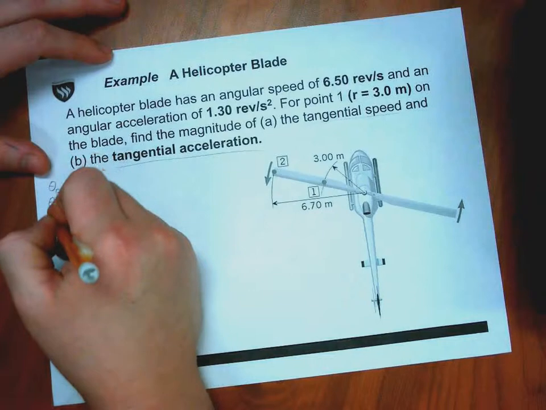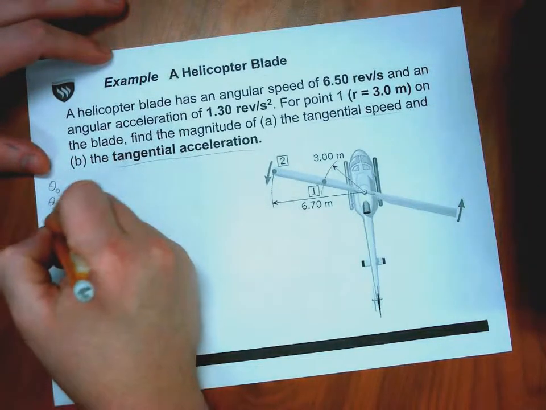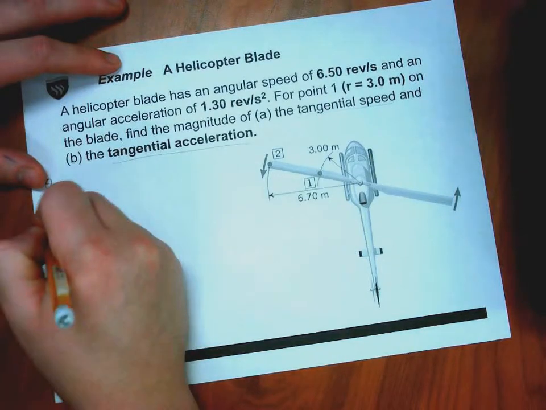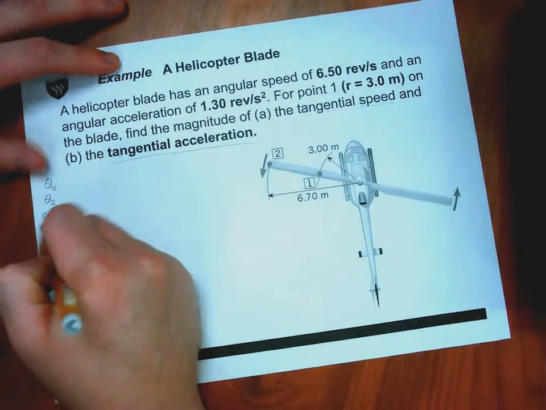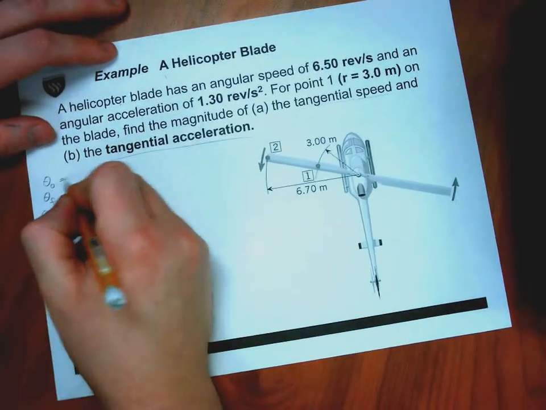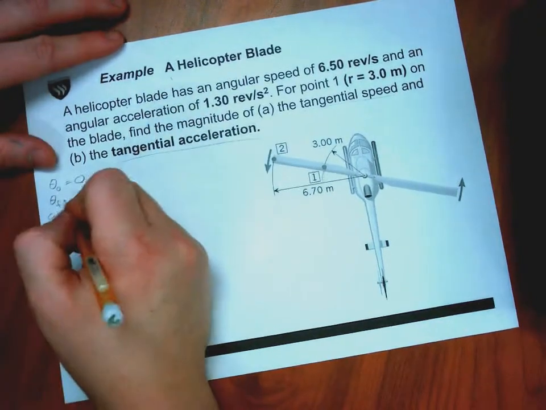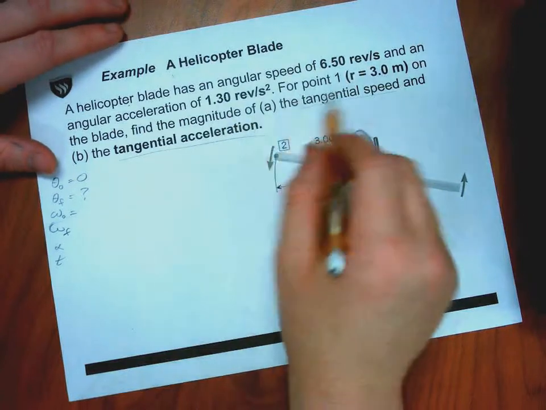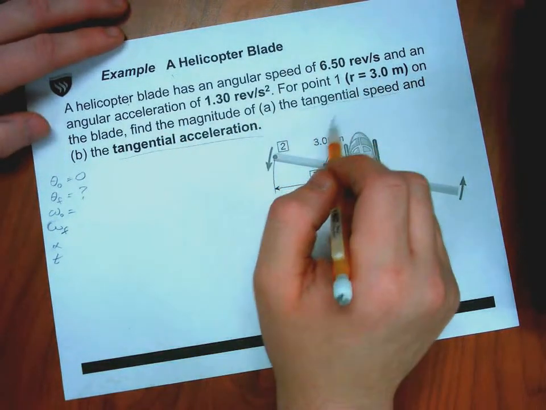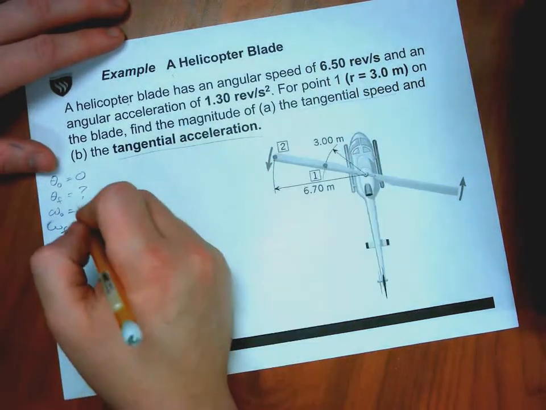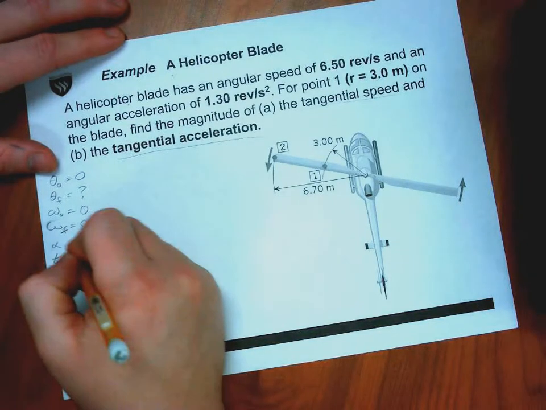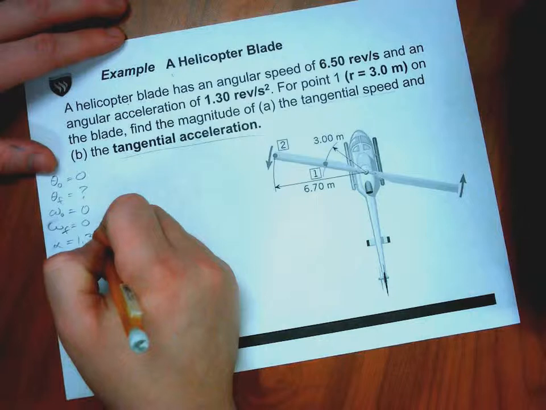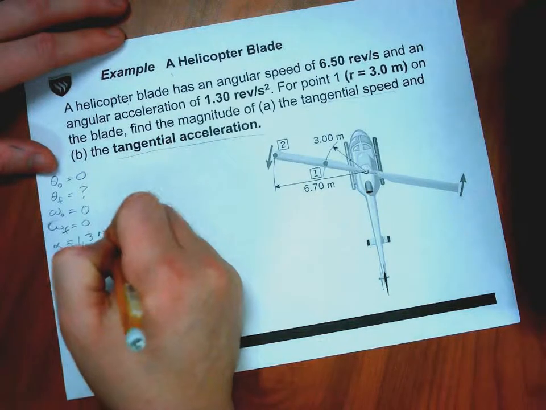So let's just write these things down. Theta final, omega 0, omega final, alpha, t. So we can call omega 0, 0. This we don't know, but we probably don't care. We don't know this, we don't know that. We do know the angular acceleration is 1.3 revolutions per second squared.